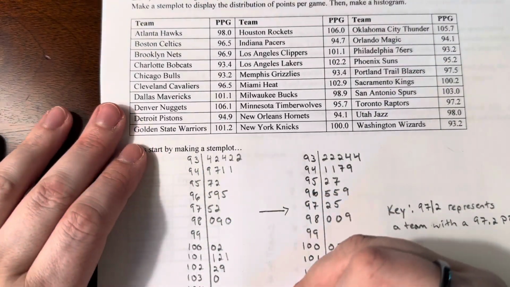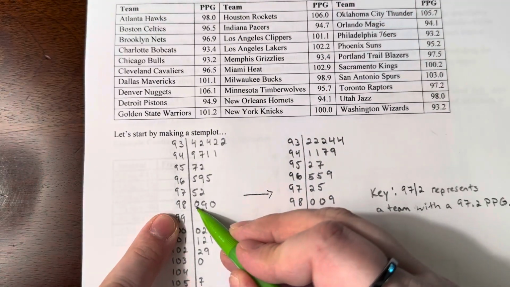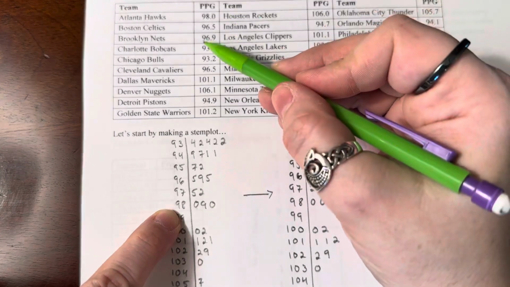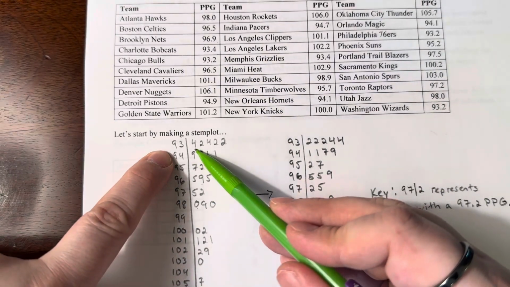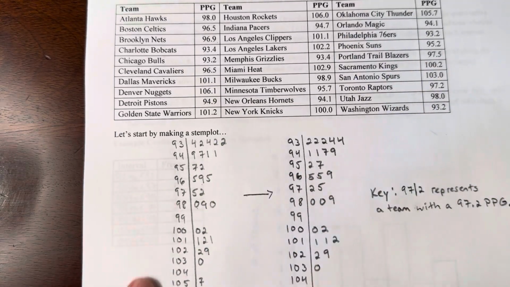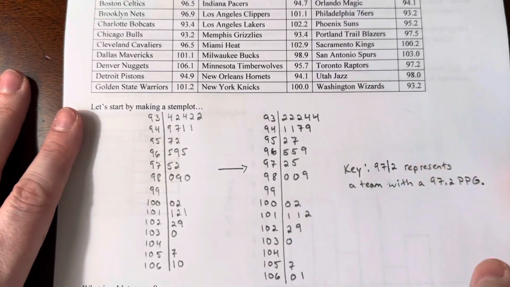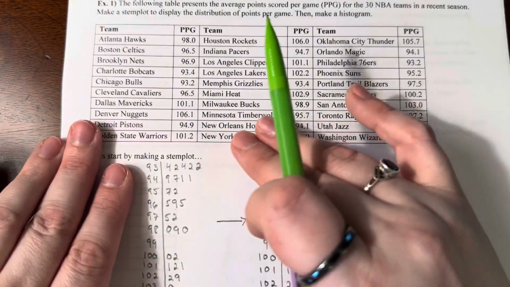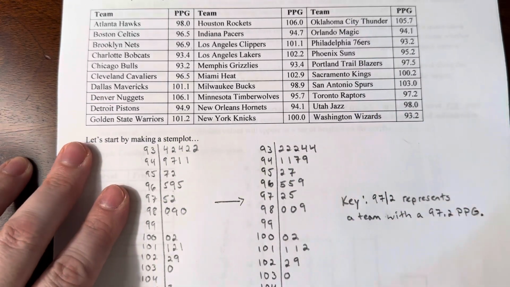So I have 93 to 106, and I just started reading these. So 98.0, I went ahead and put a 0 next to 98. 96.5, I put a 5 next to 96. 96.9, that's where the 9 next to 96 came from. 93.4, I put a 4 next to 93, and so on. I just went down the line, putting all of my numbers in here. I didn't care about the order because I can always rearrange the order afterwards, and that makes it much quicker. You'd have to get everything in order at some point. It's faster to get everything organized, and then you can just reorder your leaves.